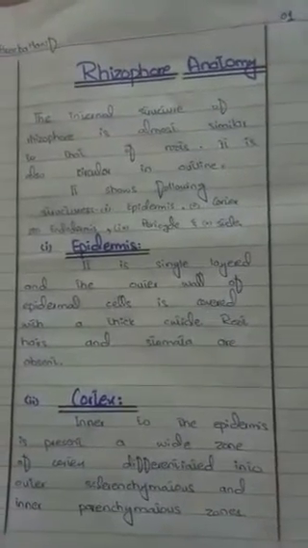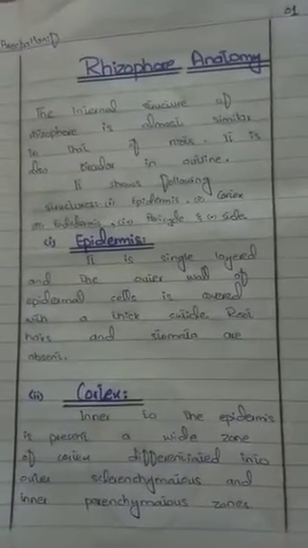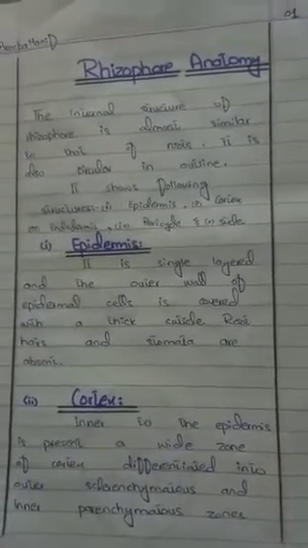Bismillahirrahmanirrahim. Assalamualaikum. I am Rimani from BS Zoology and I am here to discuss the internal structure of Selaginella.